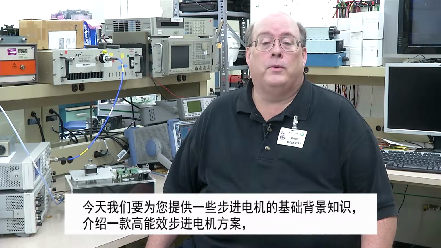Today we're going to provide you with some basic background knowledge of a stepper motor. We will introduce to you a highly energy efficient stepping motor solution and help you understand where and why you might employ stepping motors and their driver solutions into your design.